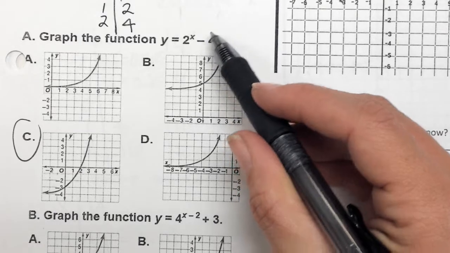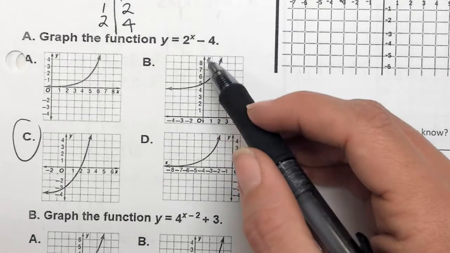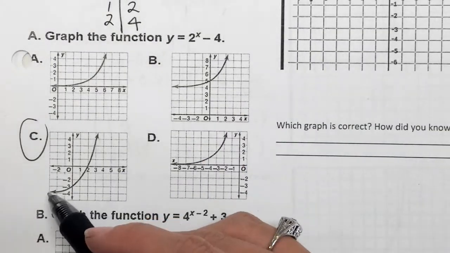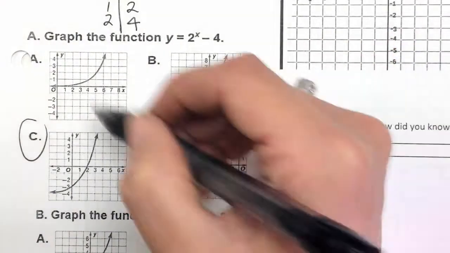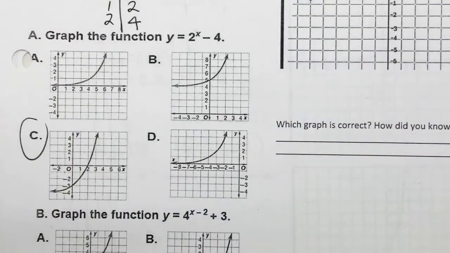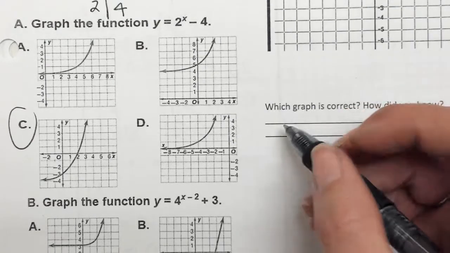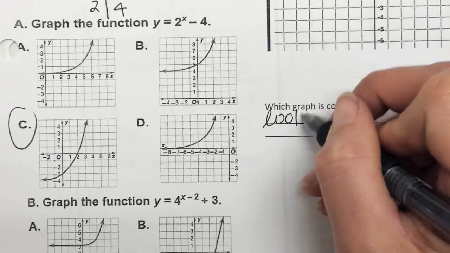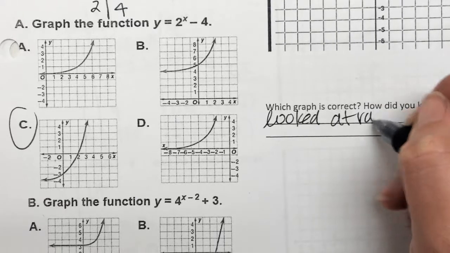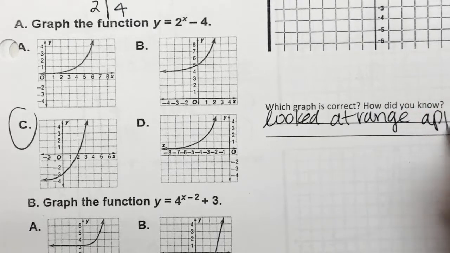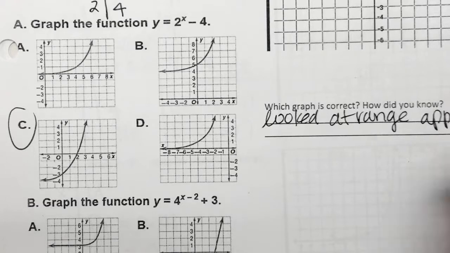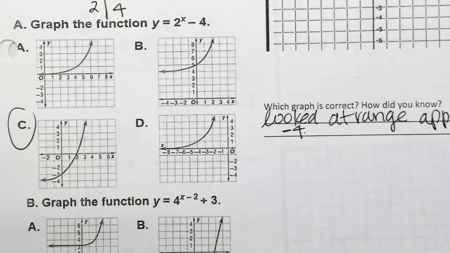Perfect. So the range has to do with this number, right? So see how the graph here is approaching that -4, your Y value? No other graph is. So that's the way I saw it. Very good. Anybody do it a different way? Okay. Any questions about that? So just write, how did you know that? Colby could say, I plugged in a number to get the Y value. Kelsey could say, looked at the range. That's what I did. Looked at range, approached -4. Go ahead and look at B.